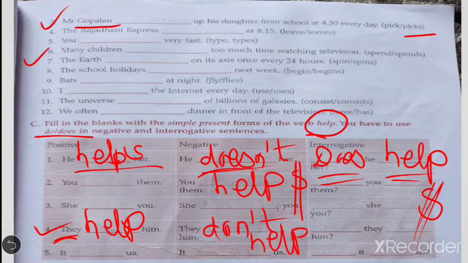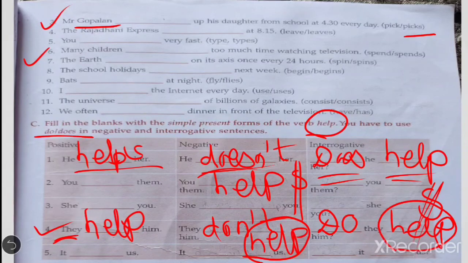And in interrogative, in a question sentence, do will come first. Do they help him? So when turning into negative and interrogative sentences, when you have already used do and does, that time you have to use only the main form of the verb. You have to use only the base form of the verb.